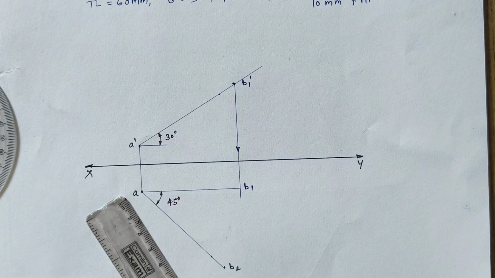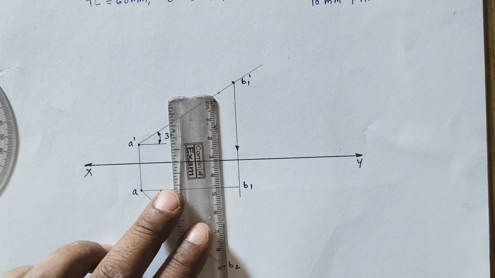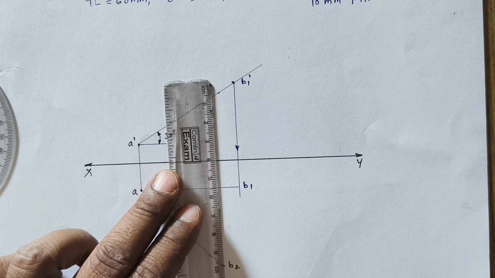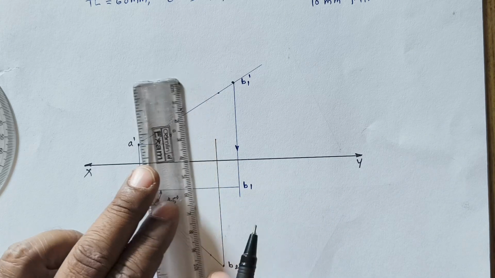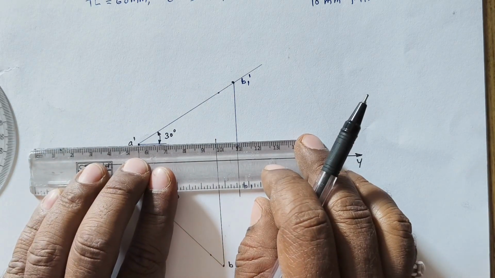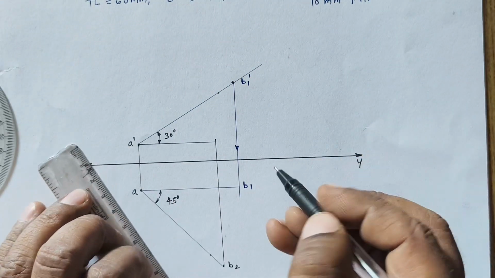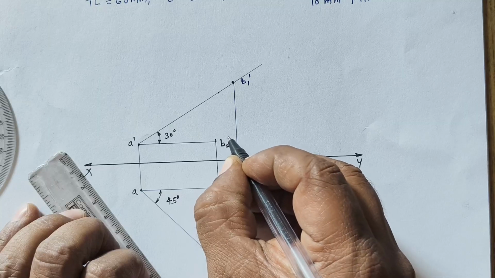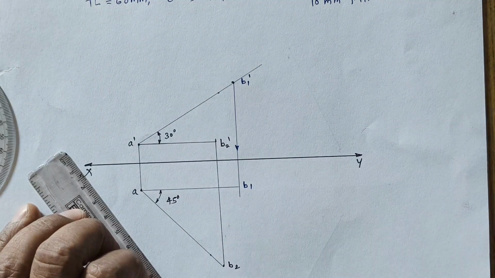After that, in the second step, we assume that the line is inclined to VP and parallel to HP. So that's why its front view will be a horizontal line. So I will project this up to the horizontal of A dash. I will draw here one horizontal line which will meet with the projector of B2 here, and this point we denote as B2 dash. This is the B2, and this is the B2 dash.